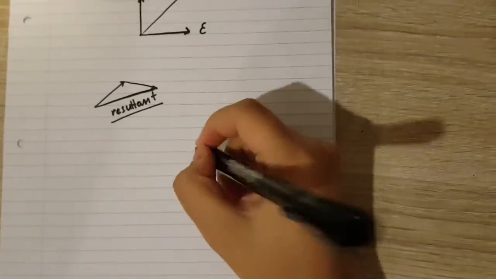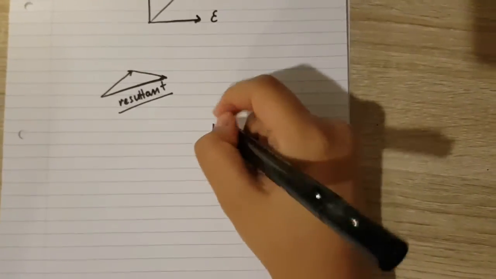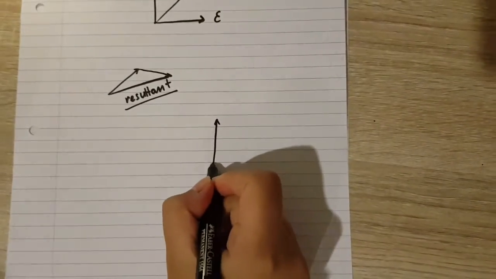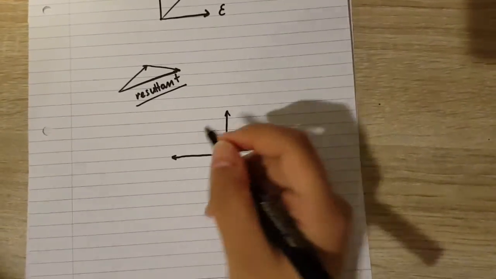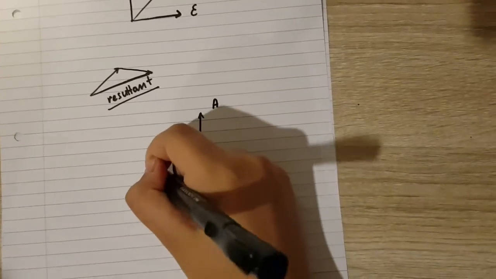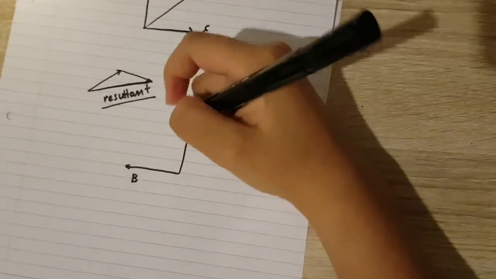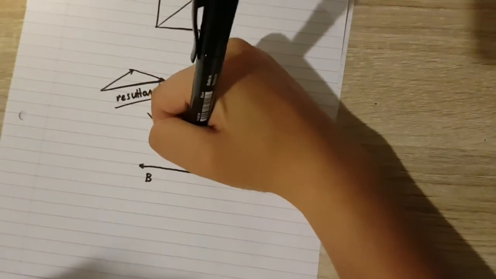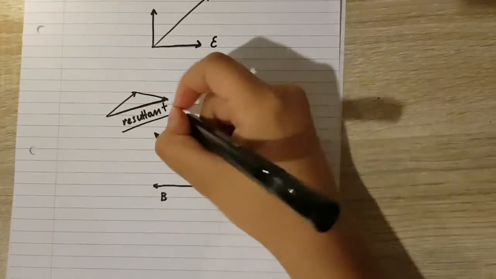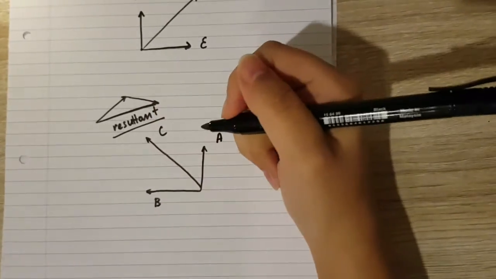So there is a vector A and vector B. They are making a resultant. Let's just say vector C then.